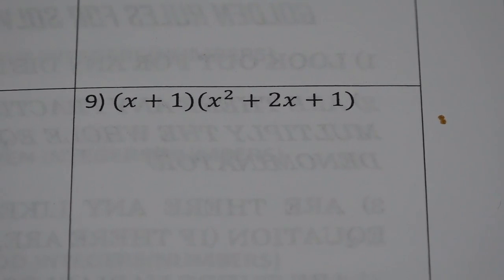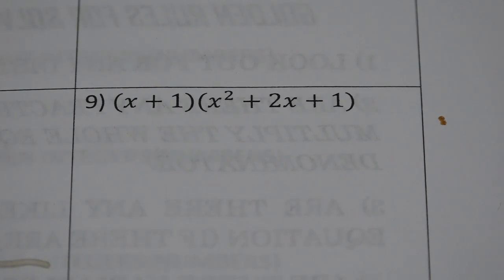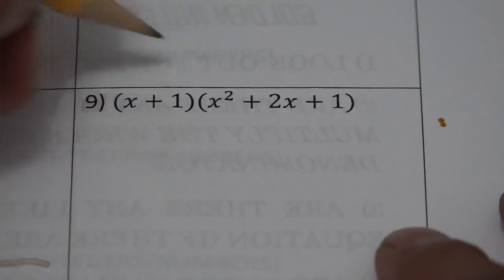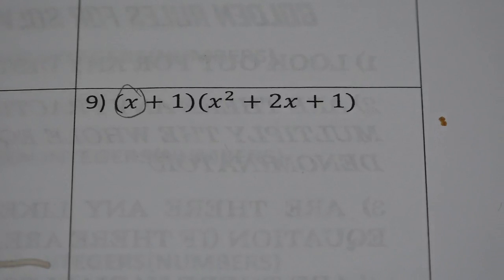Now, here, it's a different story. You have to do the whole process because it's not a binomial against a binomial. It's a binomial against a trinomial. So you gotta do it. So take this term, and we're gonna multiply by everything inside this parenthesis. Okay then. So let's see now.